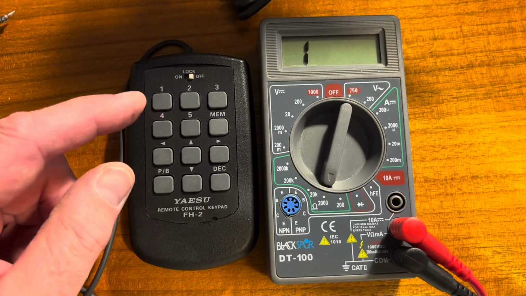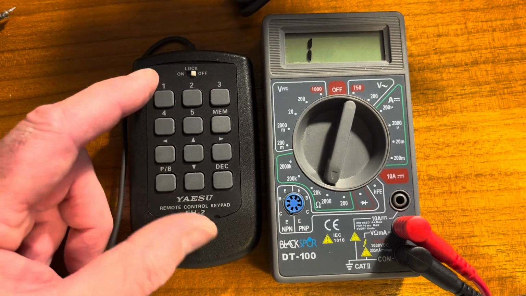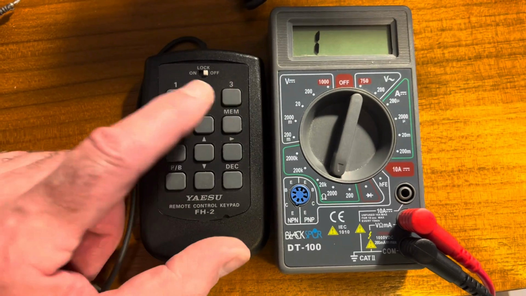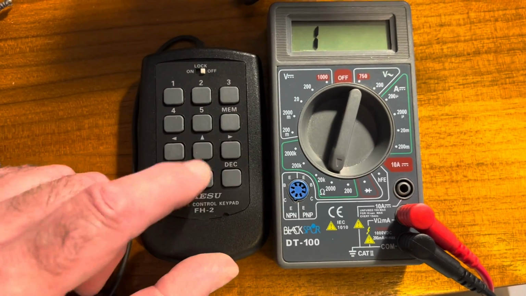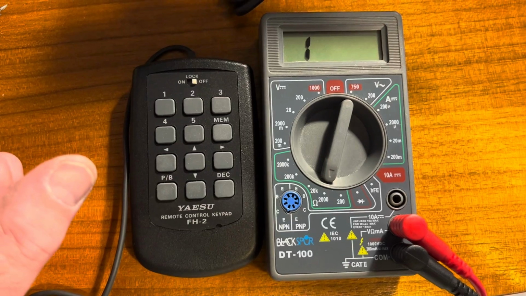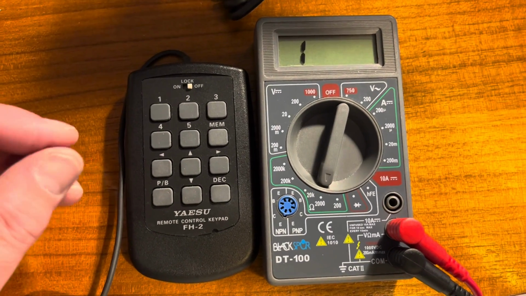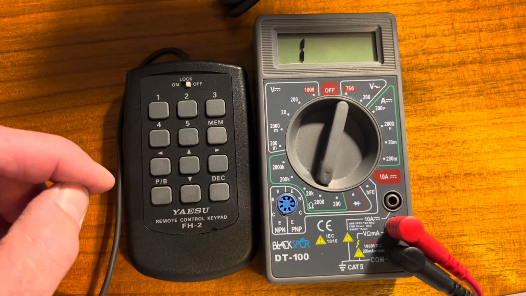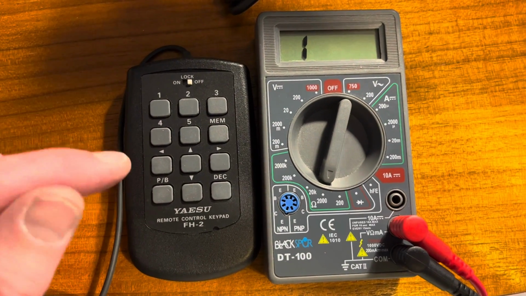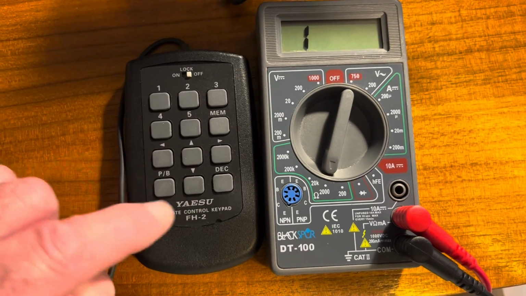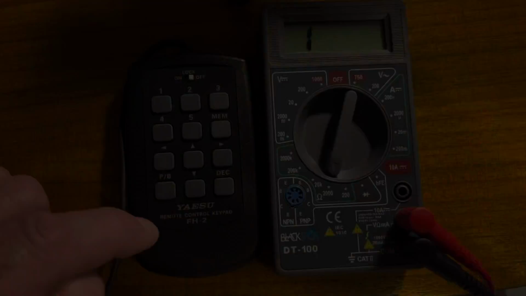So I don't think the resistor has to be an exact match. Effectively we're trying to just simulate a resistance of these keys. So what I've done, I've bought some resistors because I didn't have any of the right values, and we'll see how I get on. I'll post next a table showing my readings for this FH2.